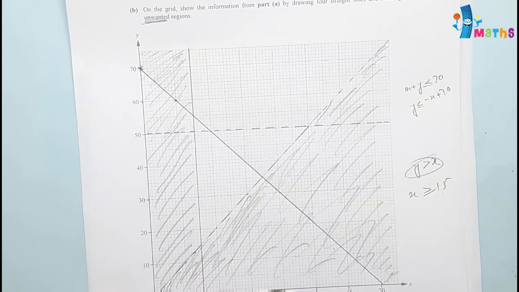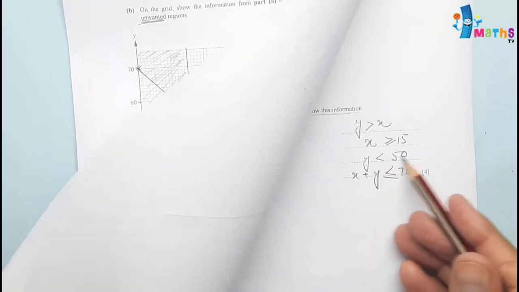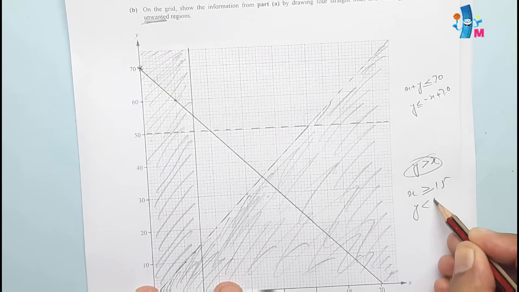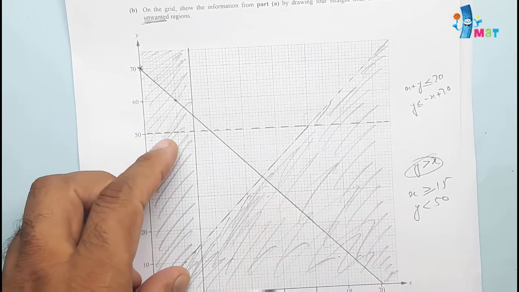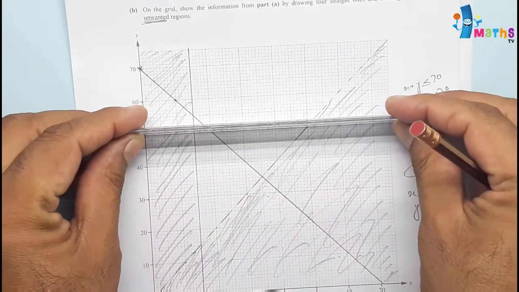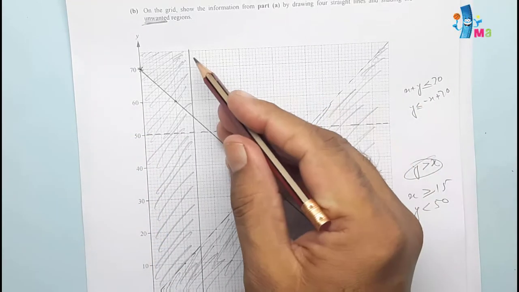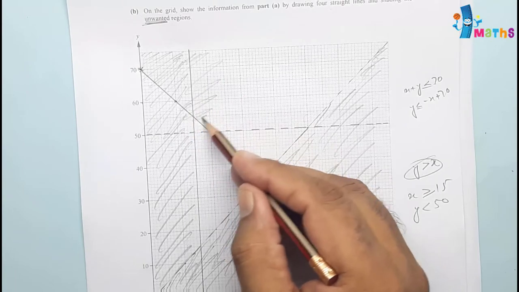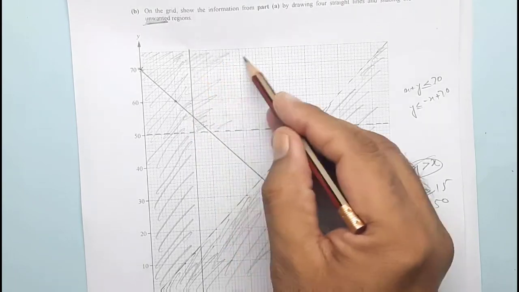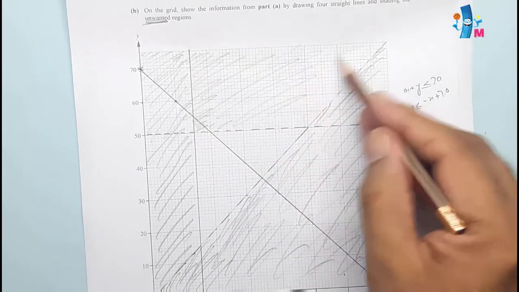The side is shaded. The third equation is y is less than 50. So less than 50 is required. The unwanted region is this upper portion, including this, and this one we will shade all.